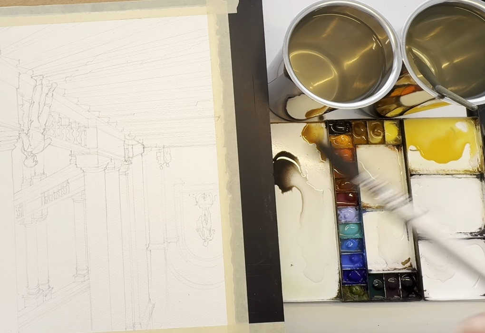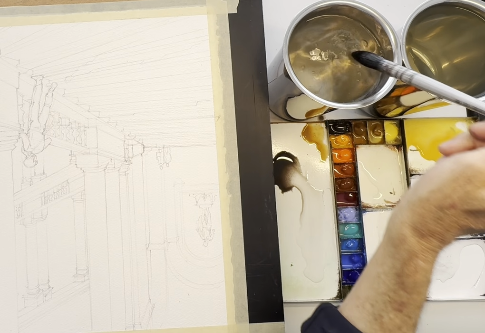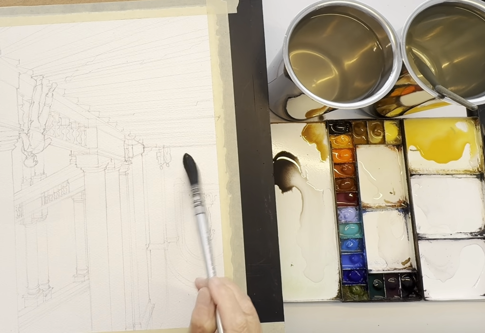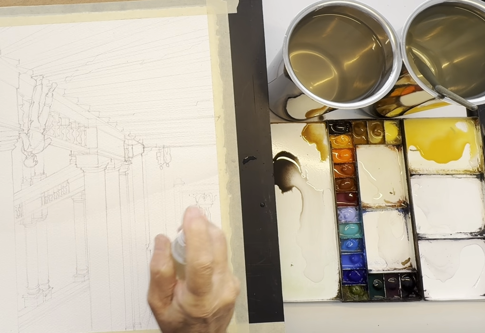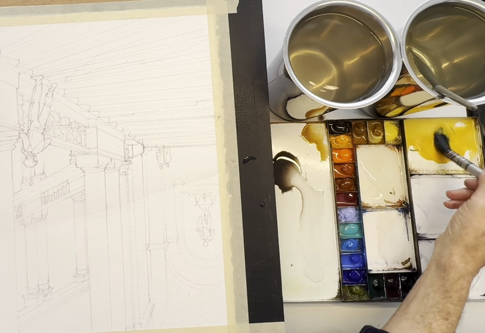Flipping it upside down, because I know I want to isolate the light here. So this is the first part of almost every painting I do. I call it just carve the light. Isolate the light where I want it, and then begin darkening other areas.